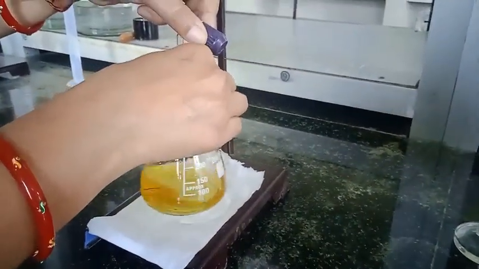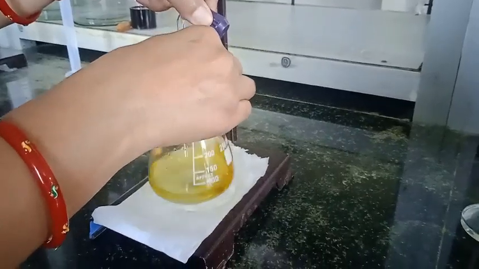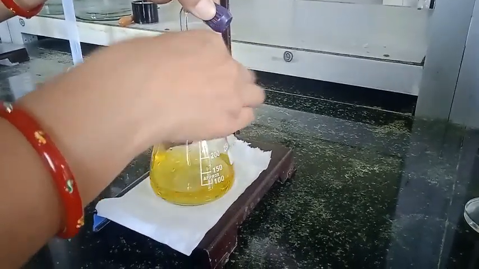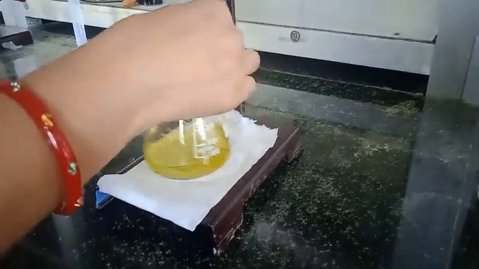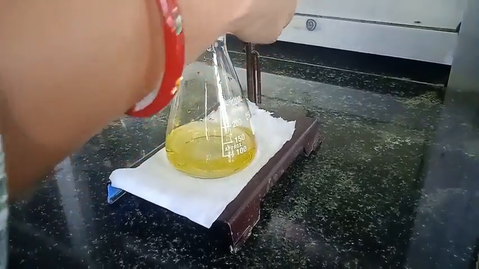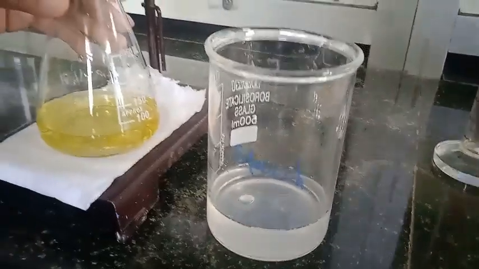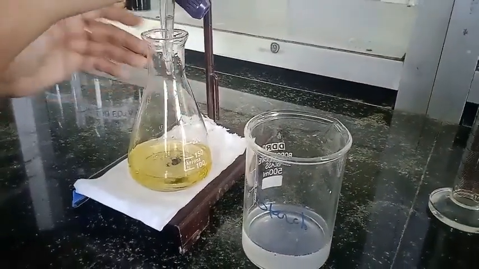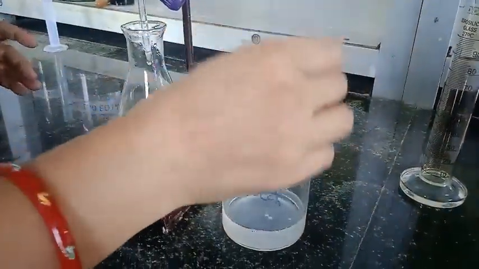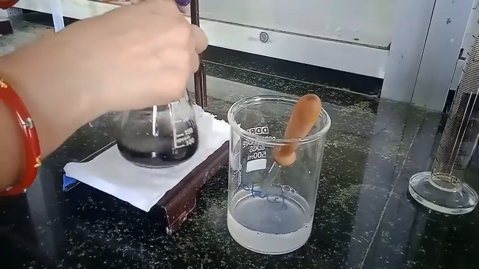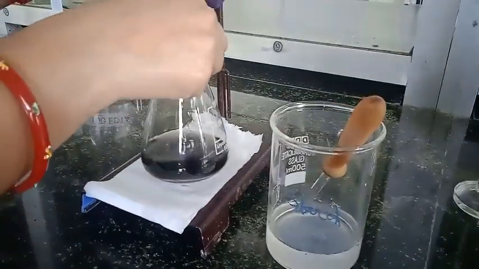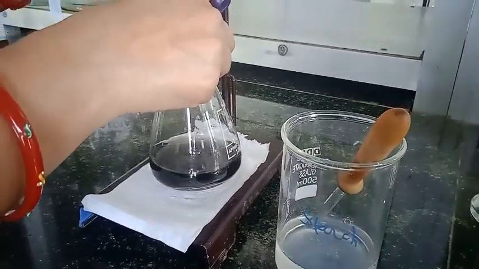Now we are going to titrate it with the help of M/100 sodium thiosulfate. Once the color is faint or light yellow, we are going to add the freshly prepared starch solution, 3-4 drops. So here you can see the purple color of the starch iodine complex. Now we are going to titrate it till the colorless solution appears.